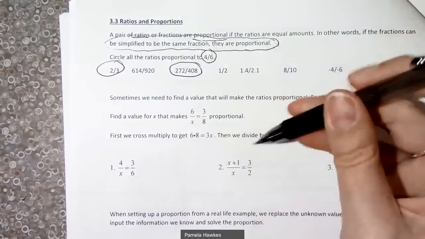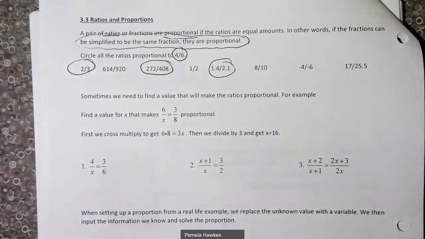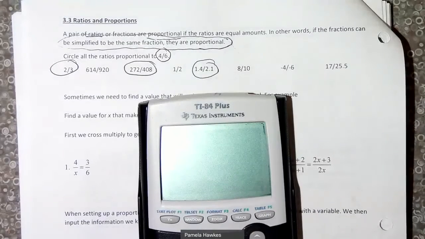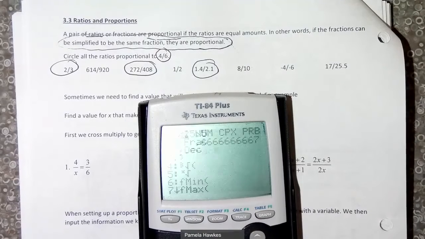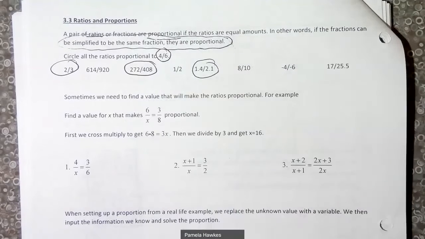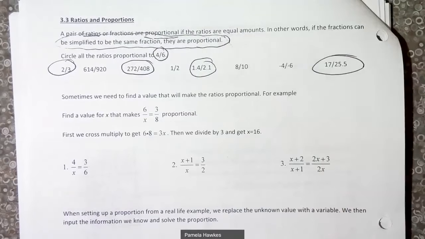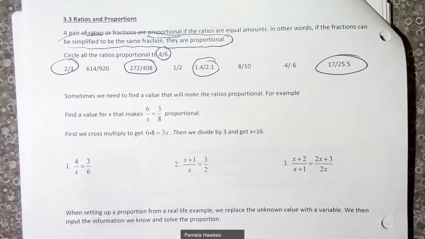Okay. Macy, I don't know, let's check that one. 17 divided by 25.5. Yep. Wait a minute, any others? That one is the same.